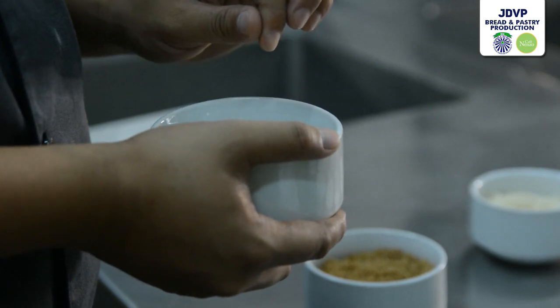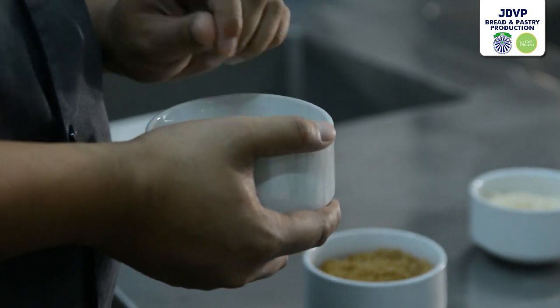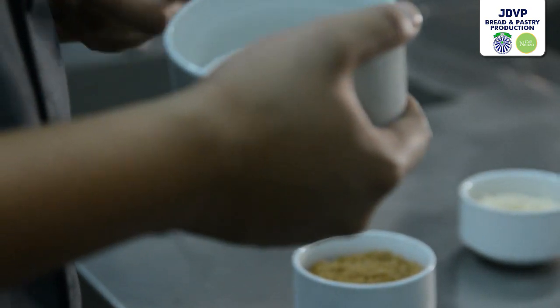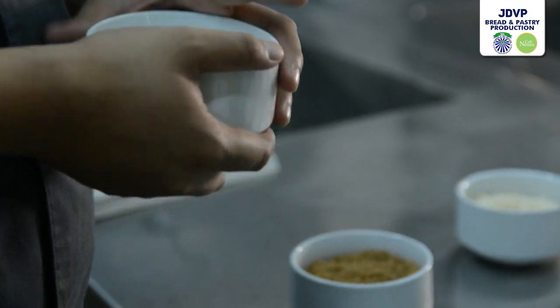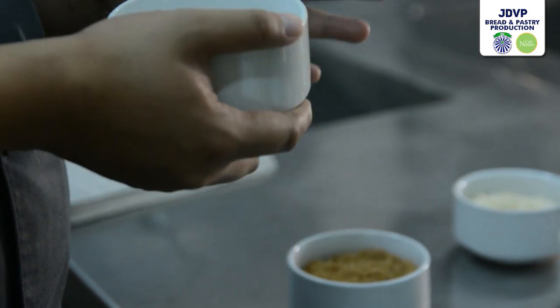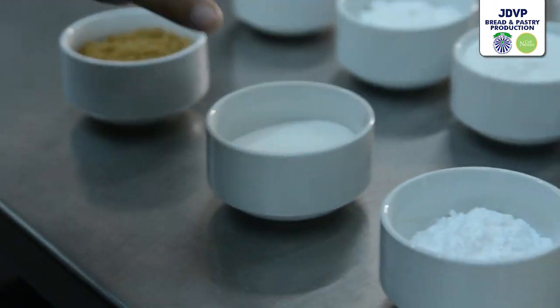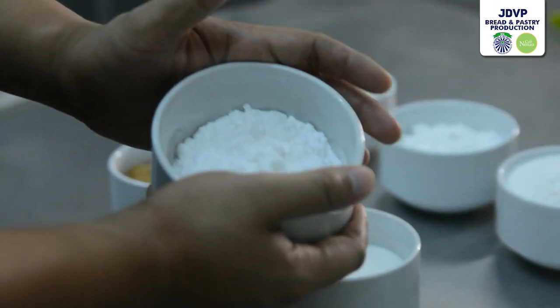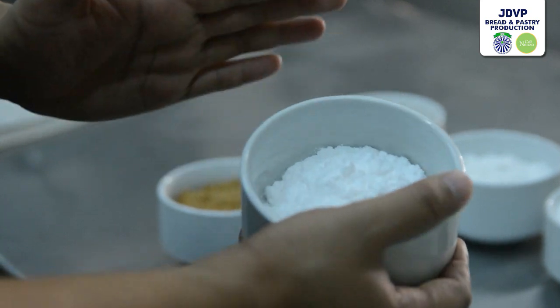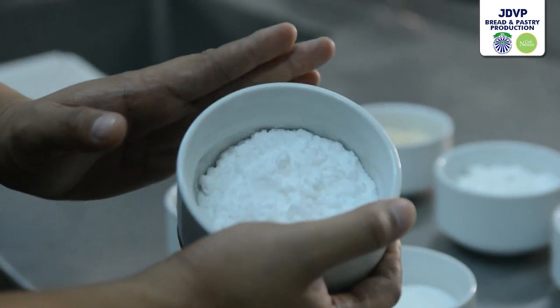Pero hindi siya talagang powder na powder, may mga granules pa rin siya. Para saan ginagamit yung caster sugar? Usually, it is used for icing para mas madaling ma-dissolve. And last sugar that we have is this one. We have the confectioner sugar or it is called the powdered sugar.